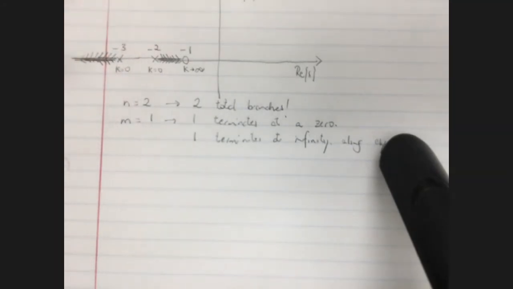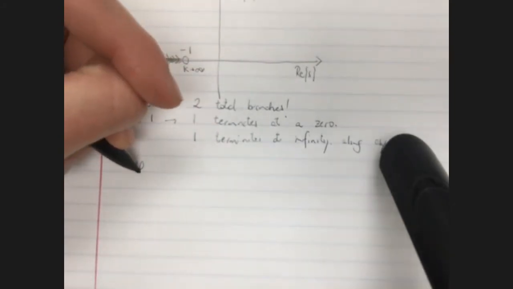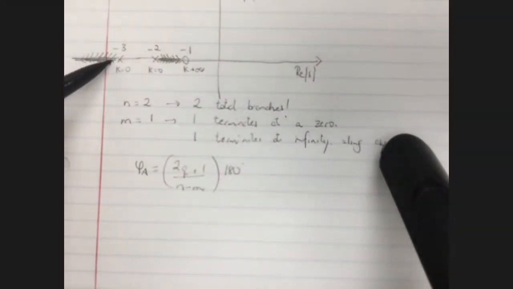So if it's true that this is right, if I do my angle of the asymptotes, so this is again 2q plus 1 over n minus m times 180. Notice this should give me 180 because this is going out here with an angle of 180.